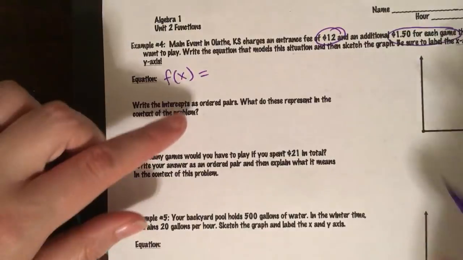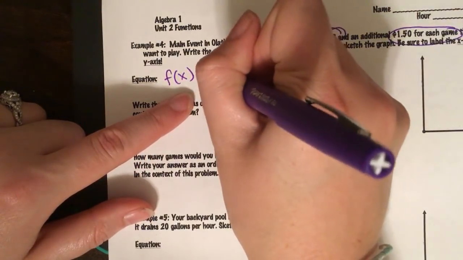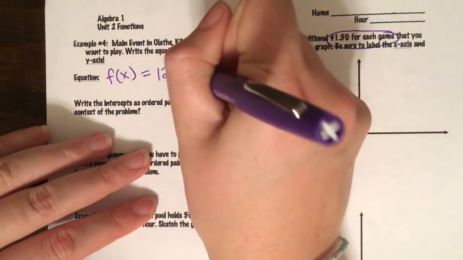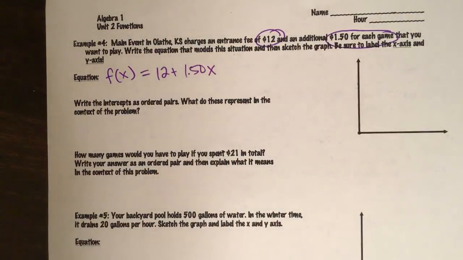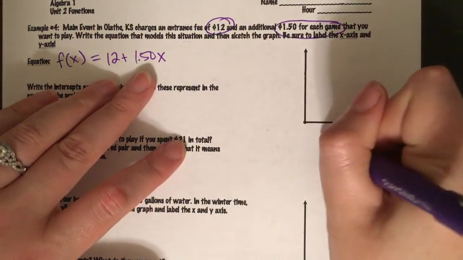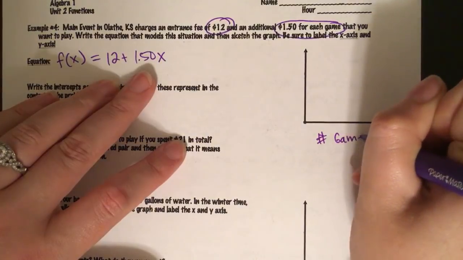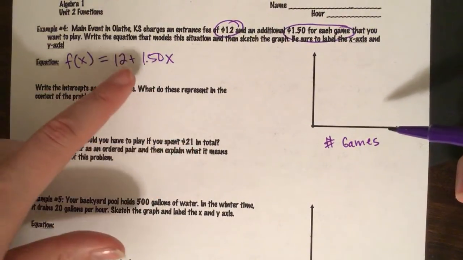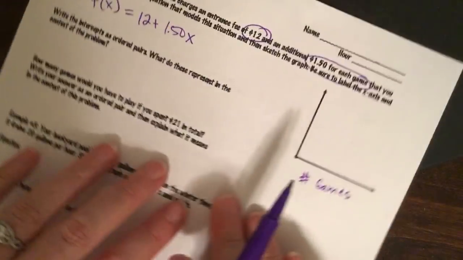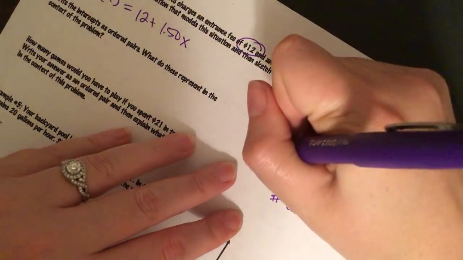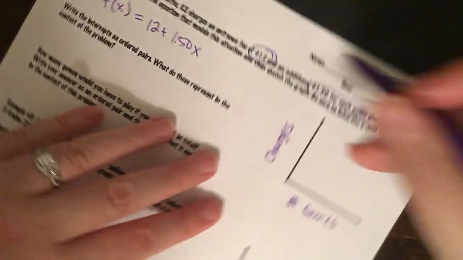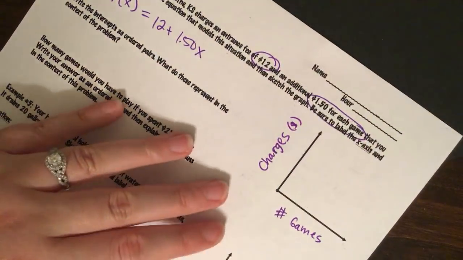f of x equals, I have to pay $12 to enter no matter what, and then I have to pay $1.50 for each game. So we know that to be multiplication. So I have to pay $1.50 times x. So the independent variable being the number of games I played, because the number of games we play is going to directly affect how much we have to pay to get in, right? So this is going to be, we'll just call these charges, I guess. Charges or fees or money spent. You know, you could put money spent. That would be a good way to do it too.